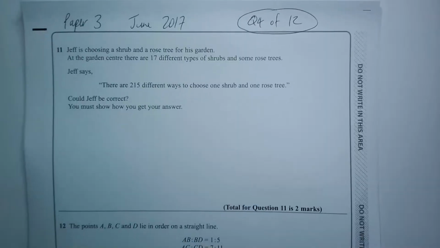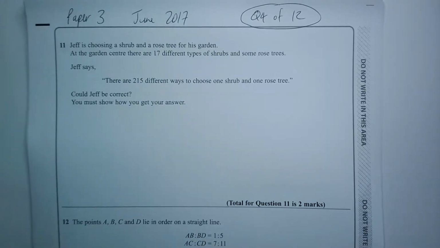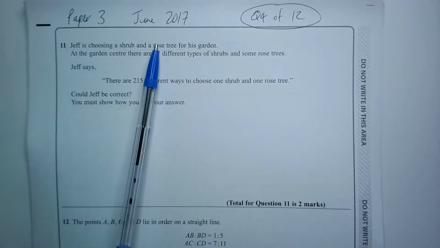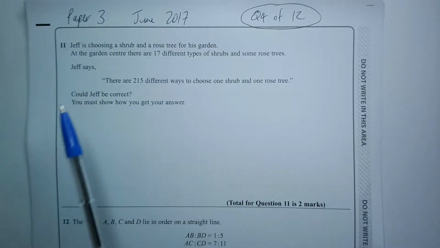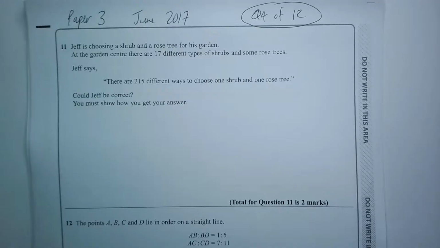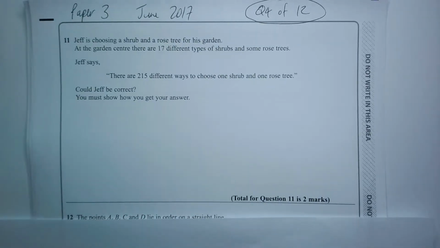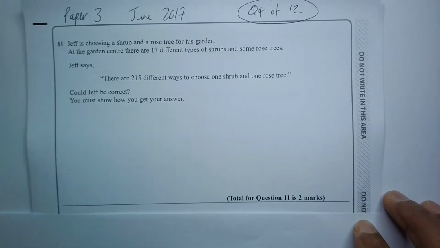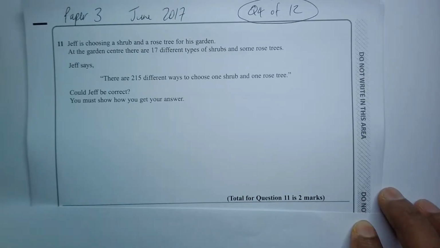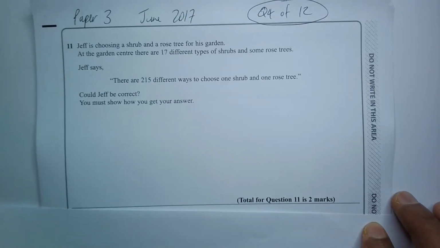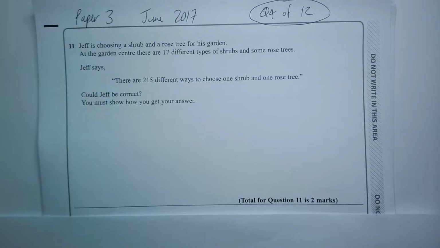Right, this is our 4th question. This is from paper 3, again a calculator paper, from June 2017. We're answering question 11, and it's worth 2 marks. Press pause and have a go. When you're ready, press play for the answer. Or if you want to follow me, let's go.